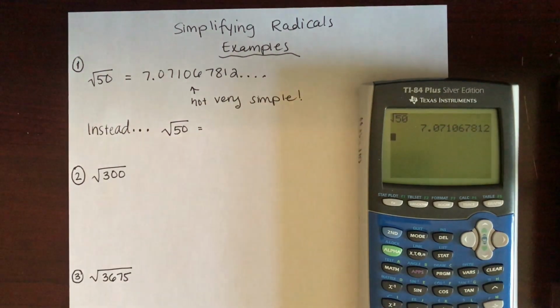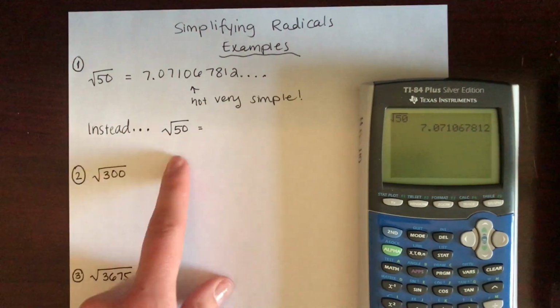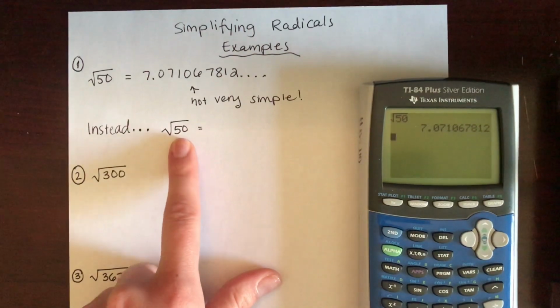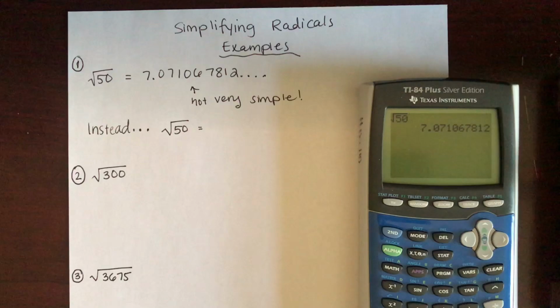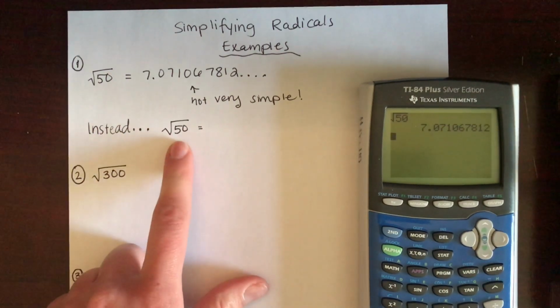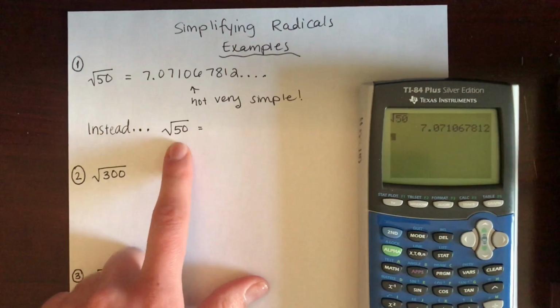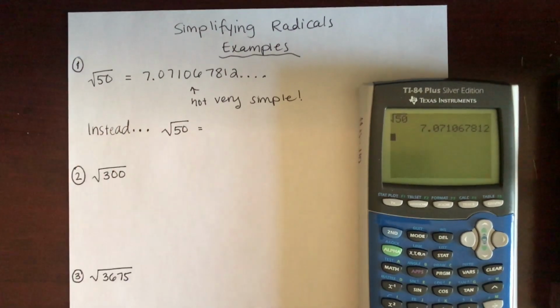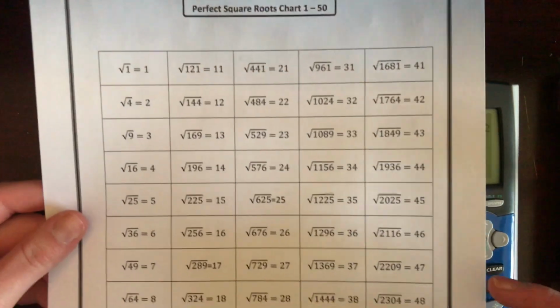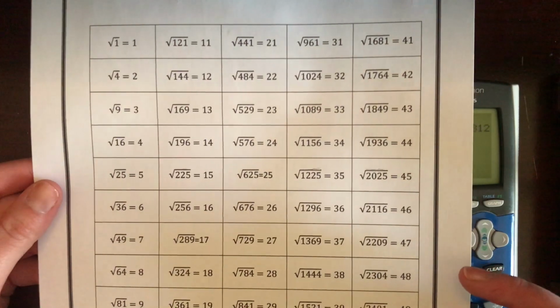So when we simplify these radicals, instead what we're going to do is break up this radical into its perfect square factors. Now, it sounds like a lot of math mumbo jumbo, but here's really what I mean. We're going to figure out if there's any perfect squares that multiply with another number so that we end up with 50. I have a list of the first 50 perfect squares here.